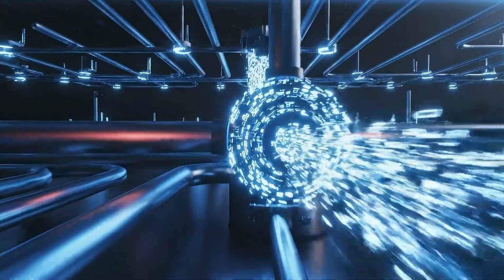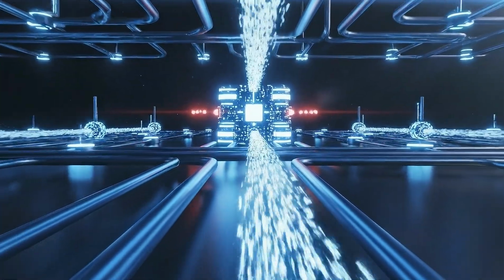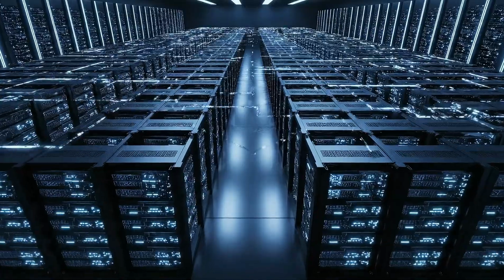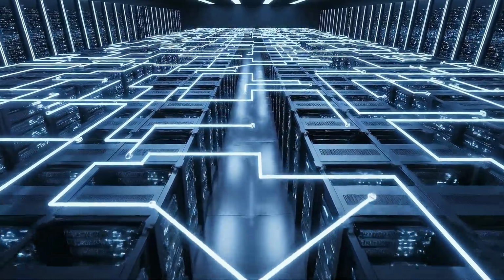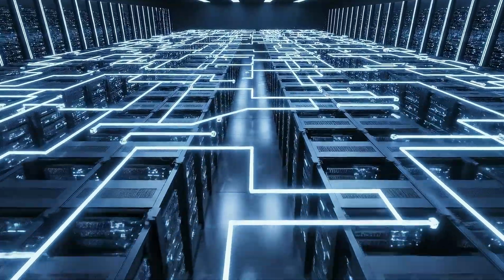Routers read destination addresses and send data along the most efficient route, constantly adjusting paths. Switches direct traffic within networks. Routers link those networks together, forming an intelligent web of paths.